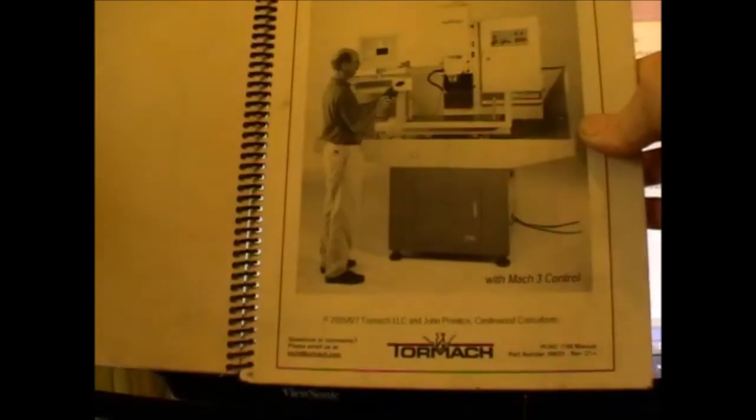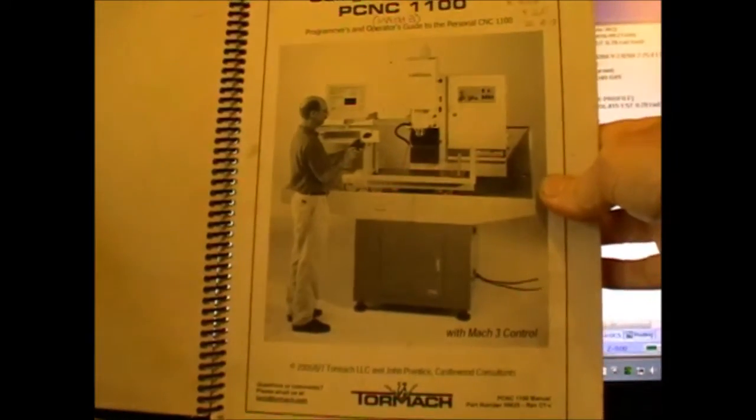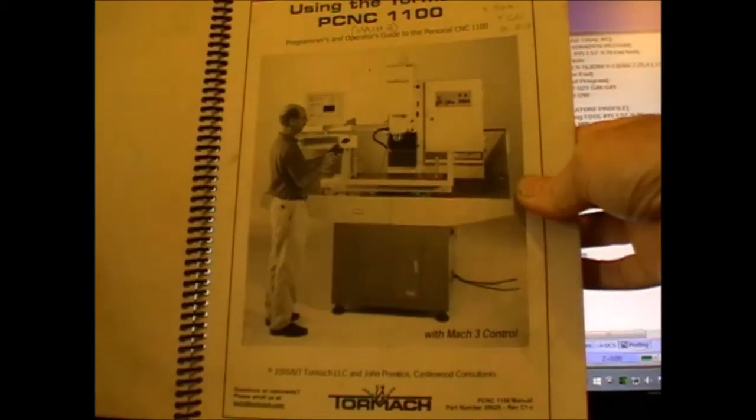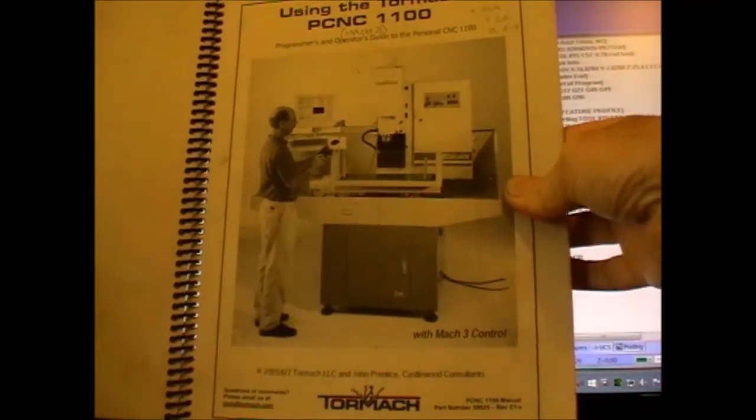So this is quite complicated, and you really need to read a little bit about it so you can fully understand this. When you've watched this video, I suggest you get the manual. Okay, where are we? This Toolmark manual is revision C14.